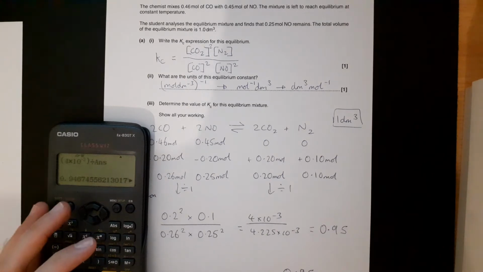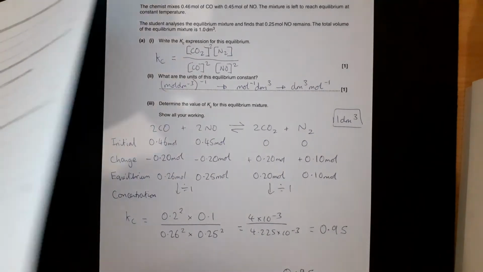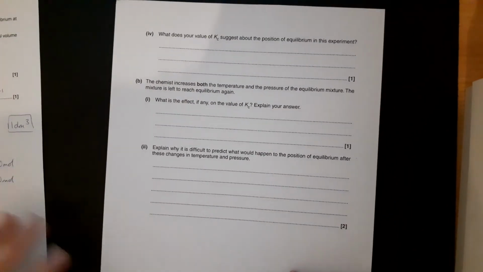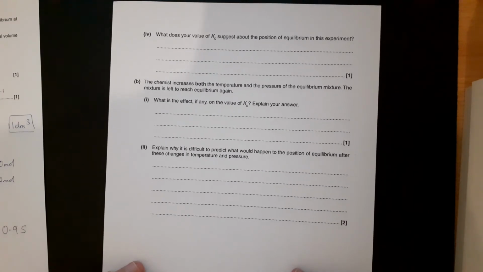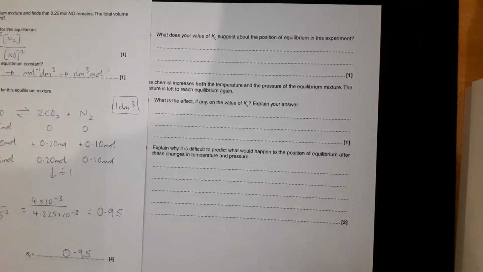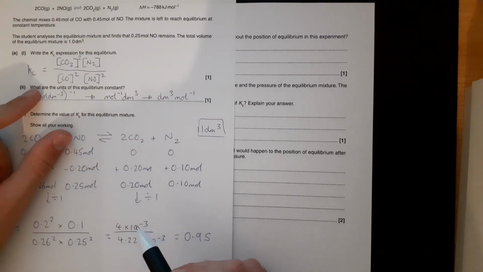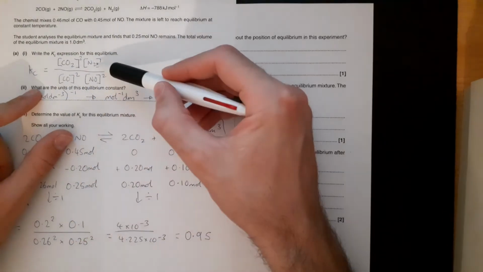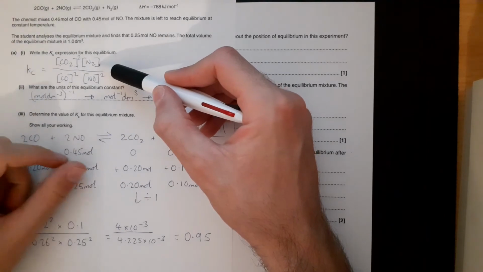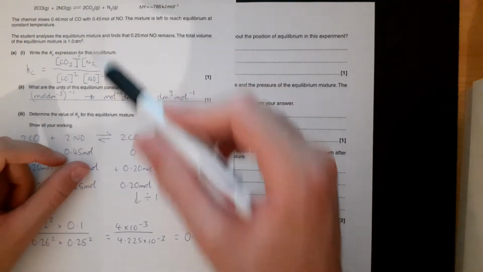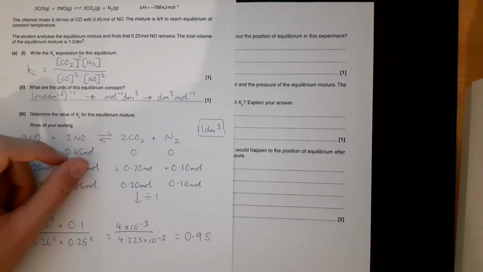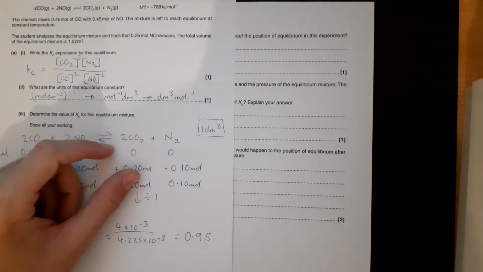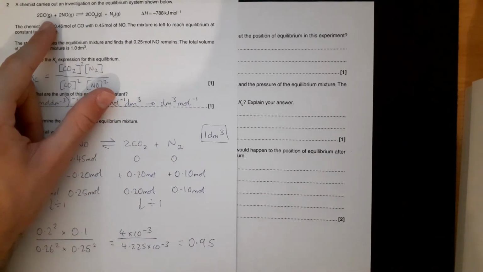Okay. This question then continues, and it asks us, what does your value of Kc suggest about the position of equilibrium? Well, our value of Kc was 0.95, which is less than 1. Remember, if the value of the equilibrium constant comes out as exactly 1, then it's telling you that you're exactly halfway between the reactants and the products. So the fact that it's come out as slightly less than 1 means that our equilibrium position is slightly to the left. We're slightly towards the reactants.